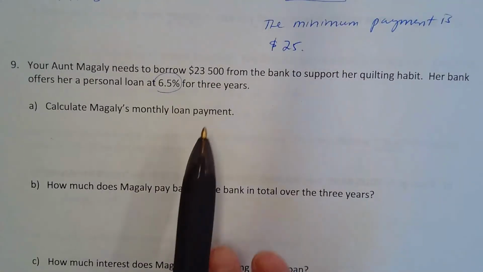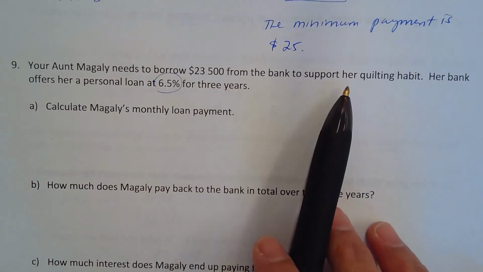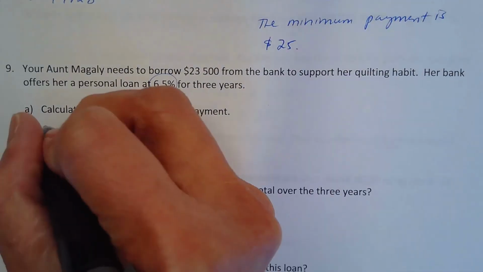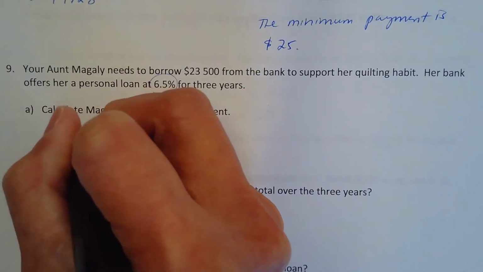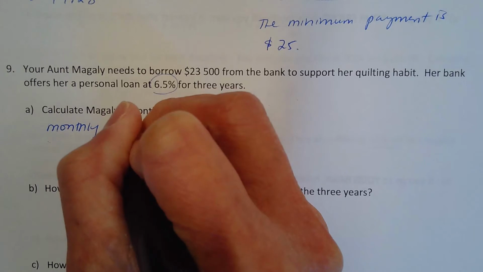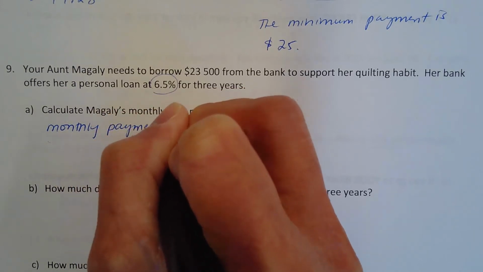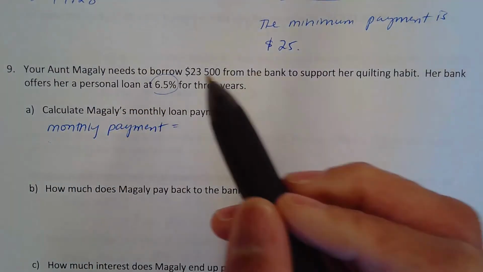So I don't have the amortization rate on this page, so we have to go looking for that. So, monthly payment. How much is the loan?